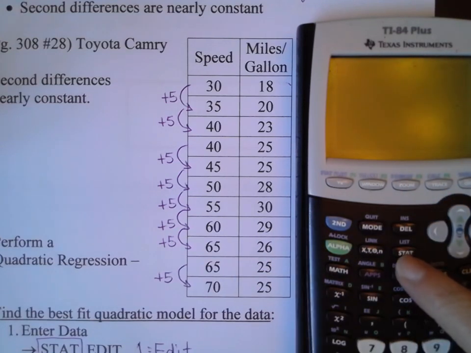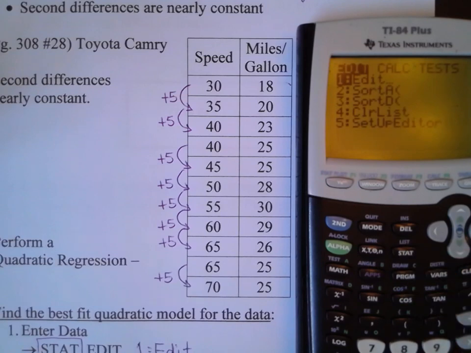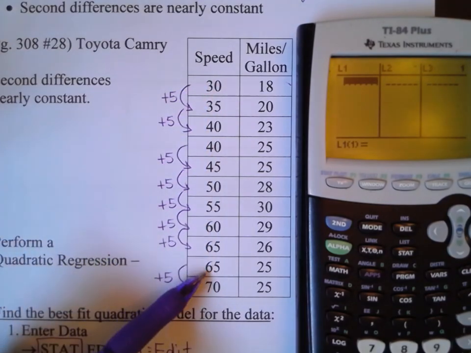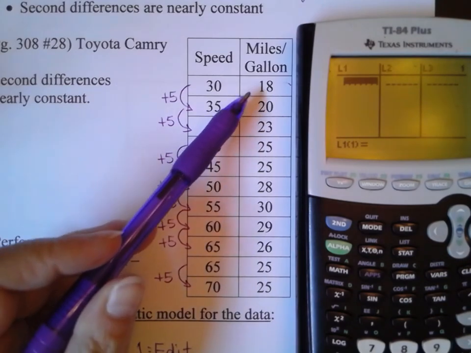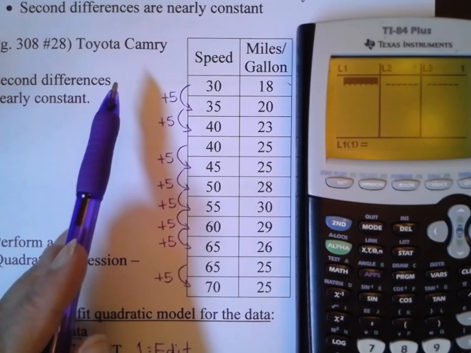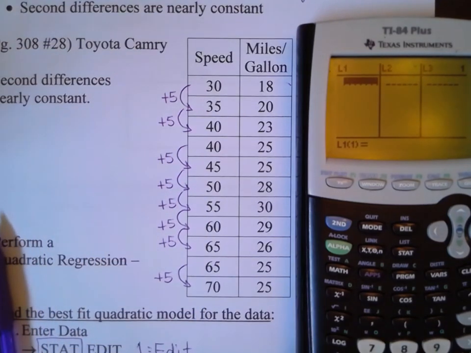Okay, so I'm going to hit the stat button. I'm going to hit enter for edit. Then I'm going to put all of these speeds, right? This is the speed that we're driving and the miles per gallon that we get when we drive that speed. This is for a Toyota Camry. Okay, so let's type these in.